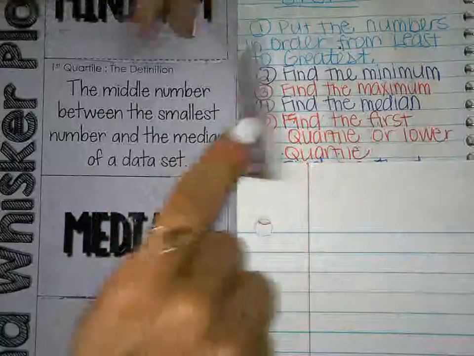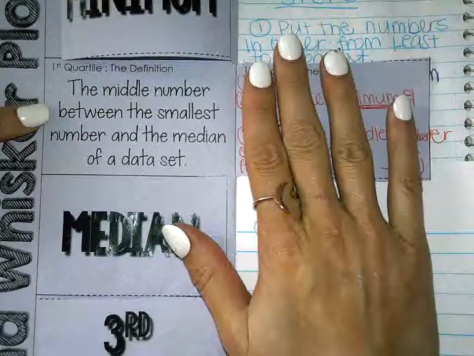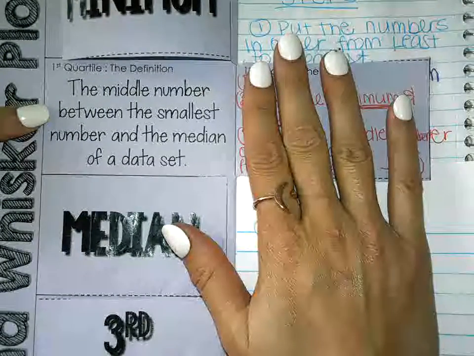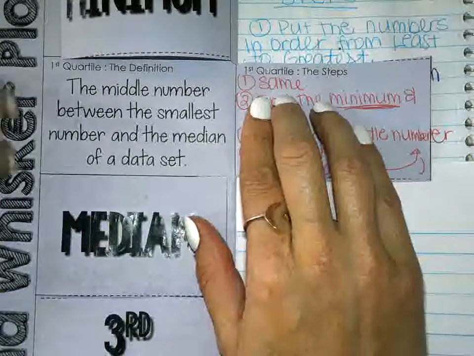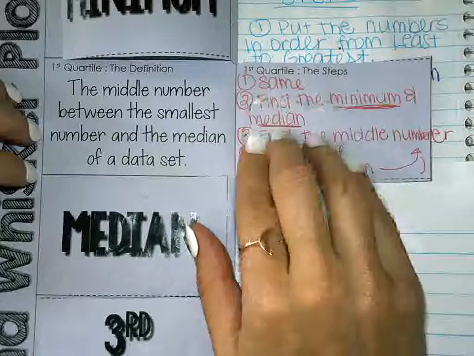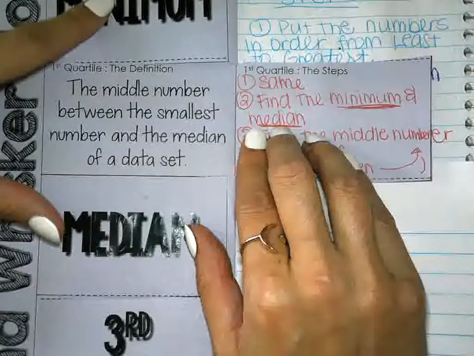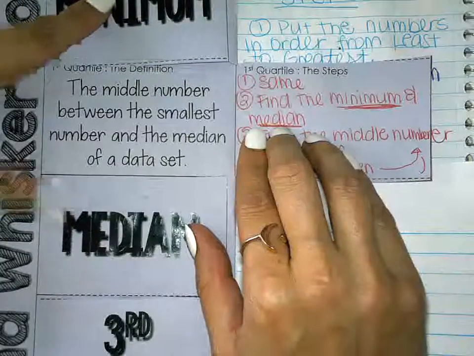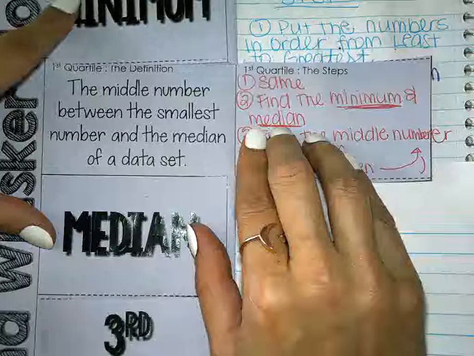So the first quartile, if we open this one up, it says it's the middle number between the smallest number and the median of the data set. So what that means is, same, put the numbers in order from least to greatest. Step 2, you have to find your minimum and you have to find your median. You have to find those two first. You cannot find quartile 1 without your minimum and your median.